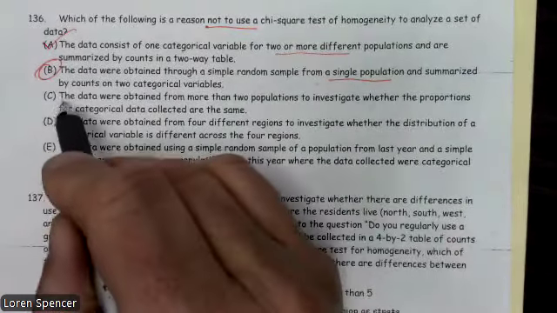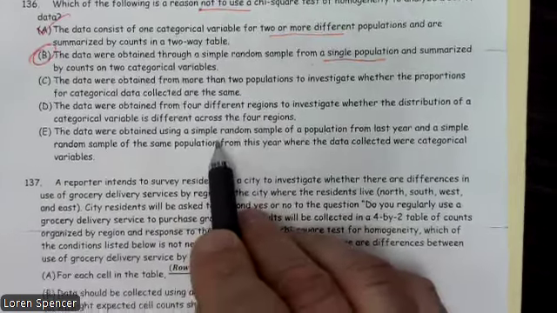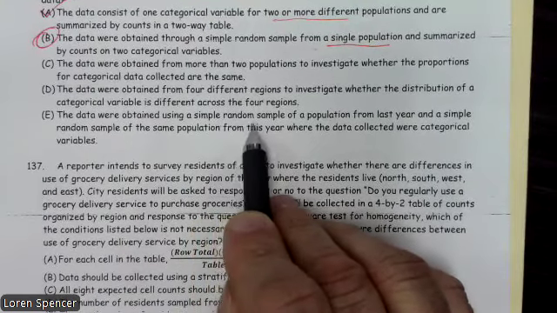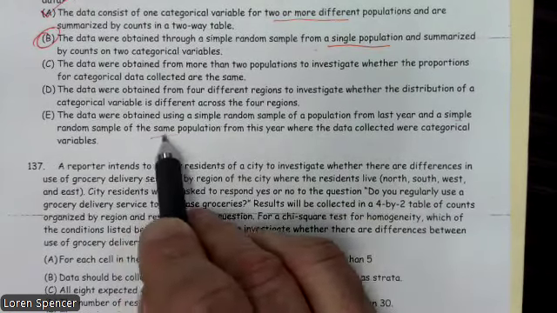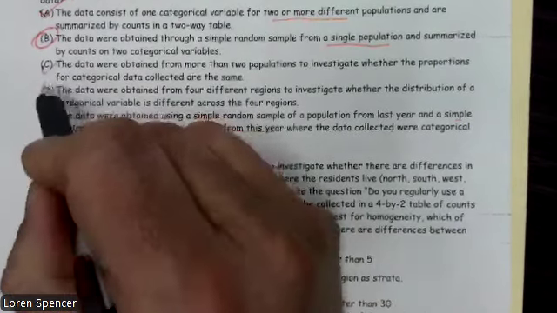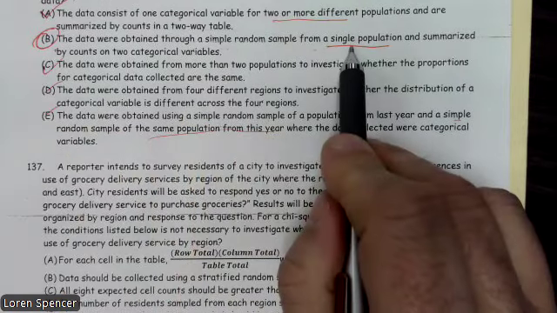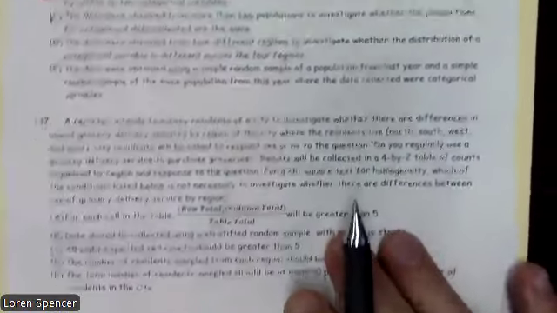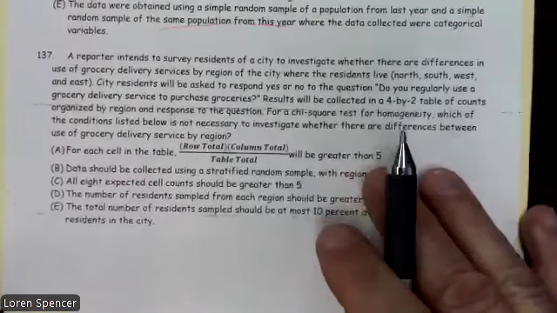But the data were obtained from more than two populations. We like that. Four different regions, that's multiple populations. Using a simple random sample of a population from last year and a simple random sample of the same population from this year. Oh, we got two samples. Again, multiple samples. So everything with multiple samples is homogeneity. This was a single sample from a single population, not going to work. We could look for an association and do a chi-square test of independence that way, but not of homogeneity.